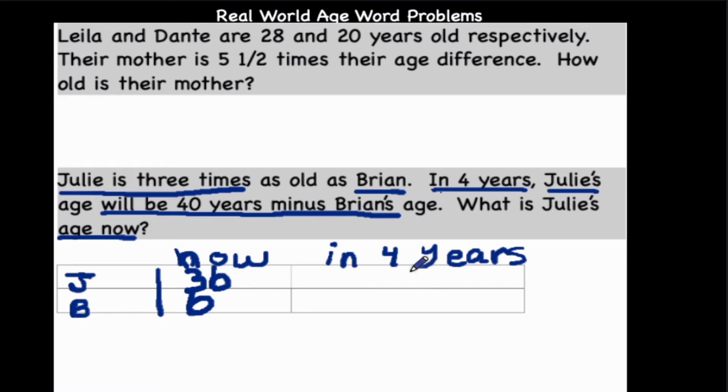Okay, so then now we have in 4 years, Julie's age will be 40 years minus Brian's age. Okay, so since we're talking about their current ages now, plus an additional 4 years in the future, we're going to add. So we have 3b plus 4, right, for Julie. And that means how old is Brian going to be in 4 years? Okay, so he's b now, but add an additional 4 years to his age, we have b plus 4.